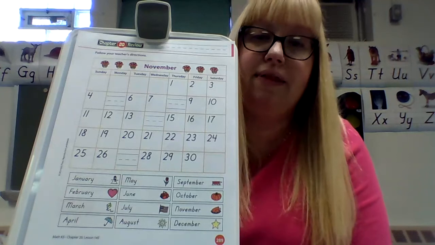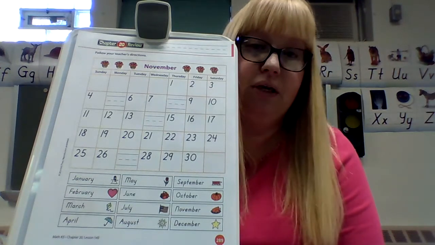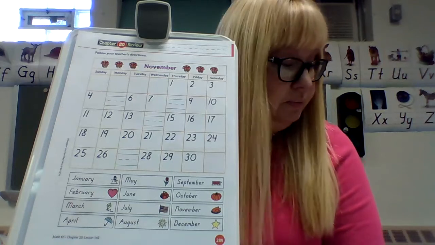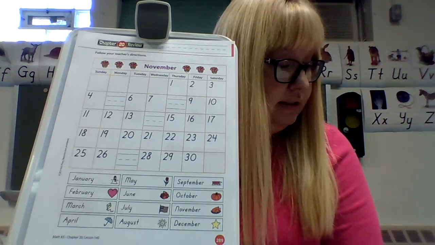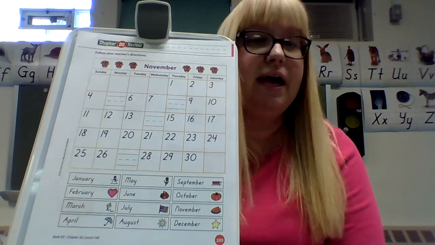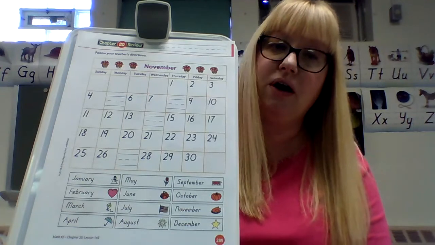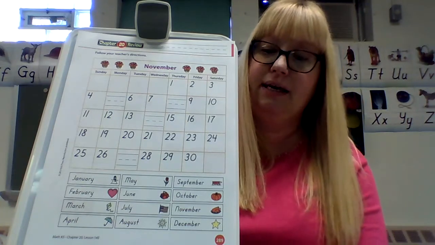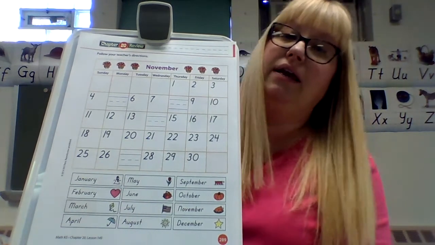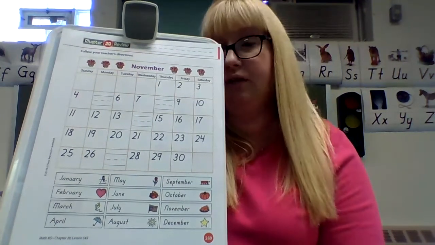All right, you should have that done. Now you're going to need to color red again. So grab your red crayon, and during the month of November is when we have elections. We elect our president, our people that represent us in Congress, and that's election time when you elect people to represent you.